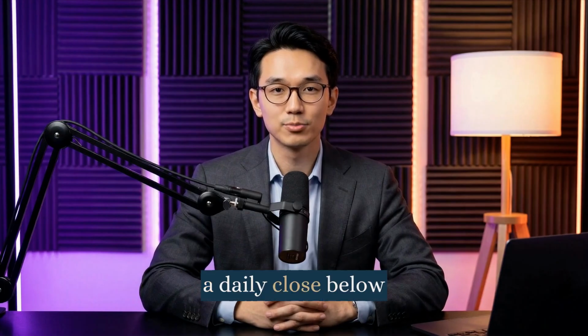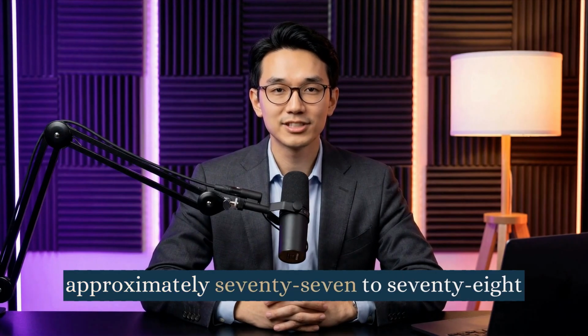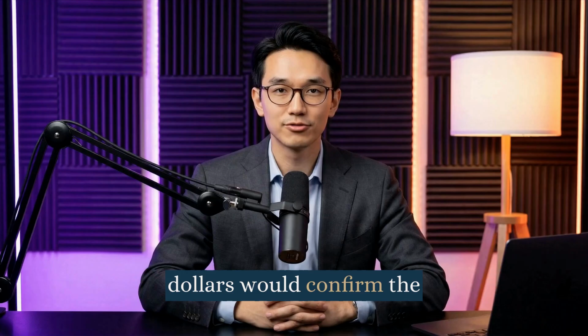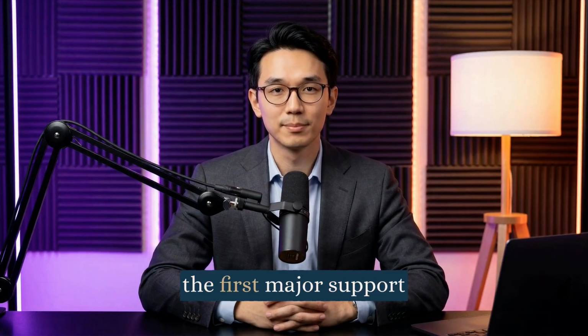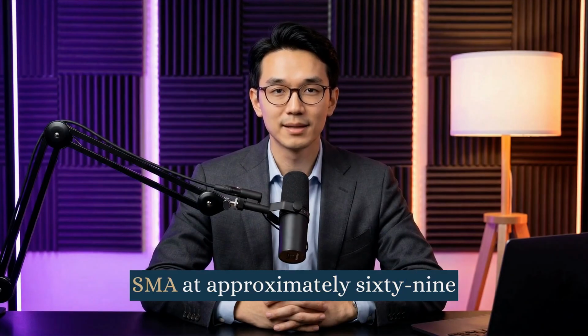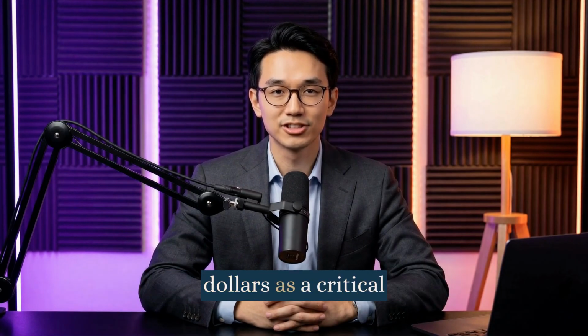For the bear scenario, the trigger is clear. A daily close below the lower trend line at approximately $77 to $78 would confirm the bearish break, targeting $65 to $60 as the first major support, with the 100-day SMA at approximately $69 as a critical level.